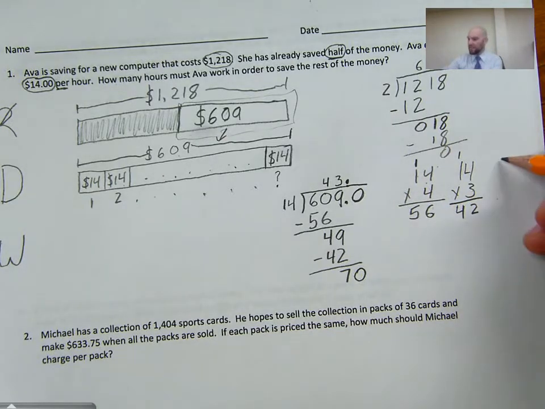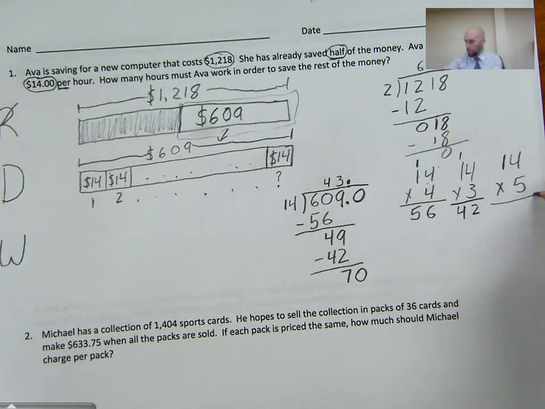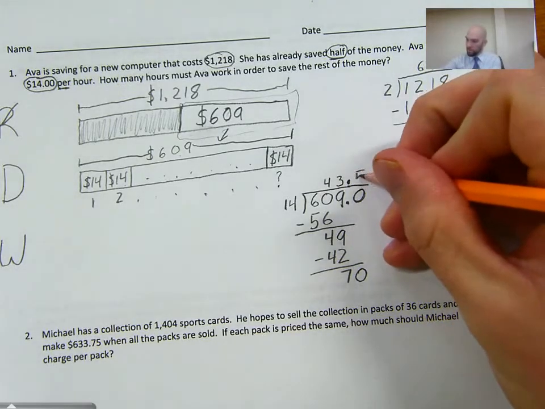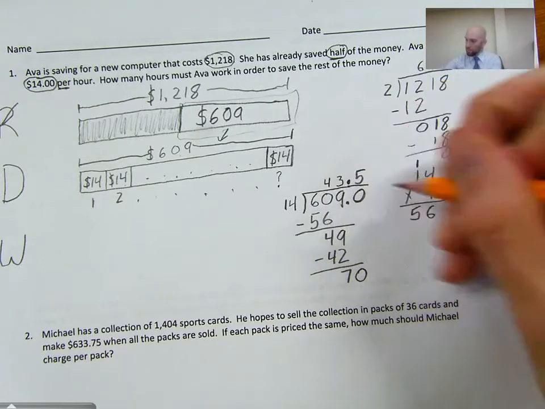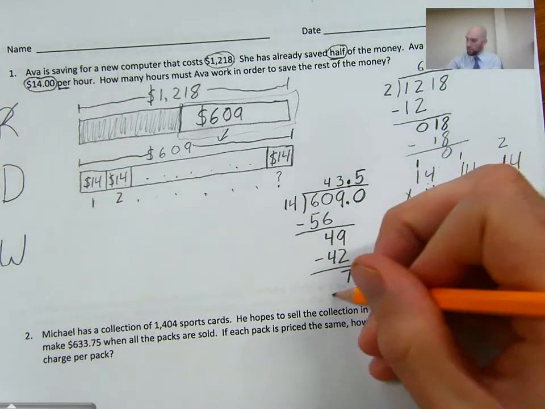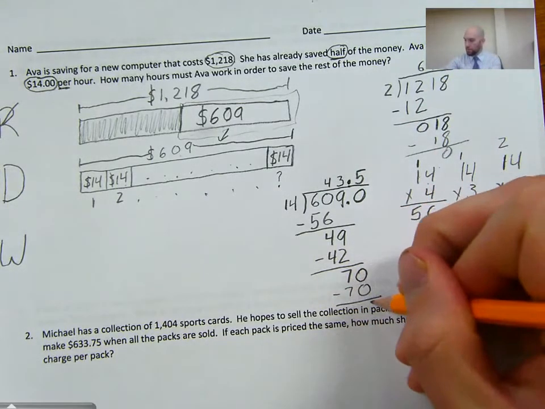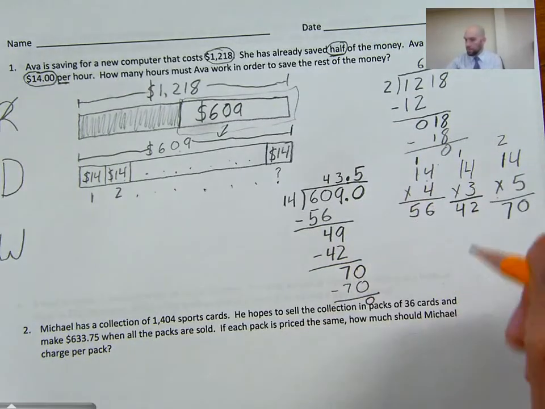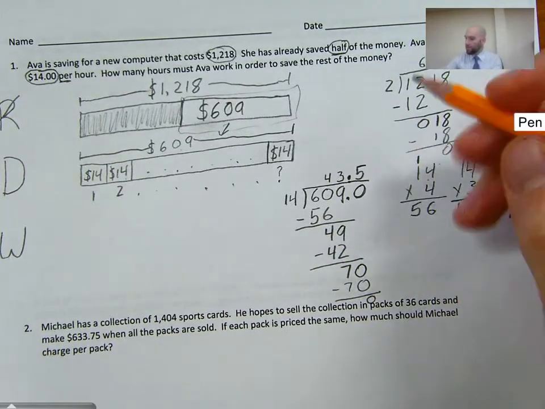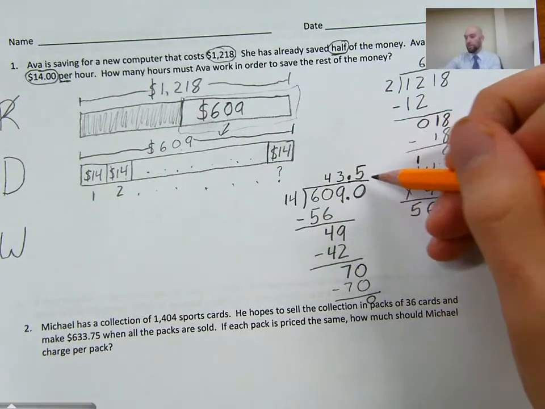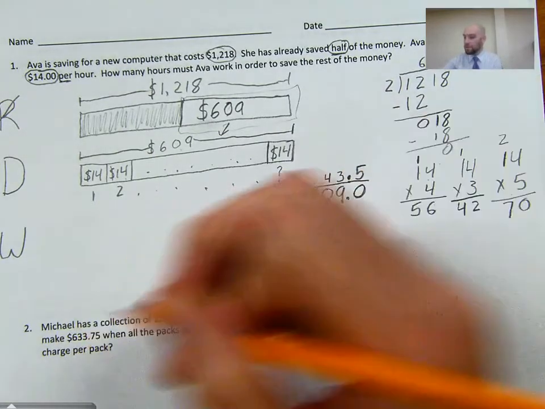Let's try 14 times 5. 4 times 5 is 20. 1 times 5 is 5, plus 2 is 7. And look at that, we have 70. So we're going to do 5 there. We subtract 70, and we get 0. So we have 43.5 or 43 and a half hours.